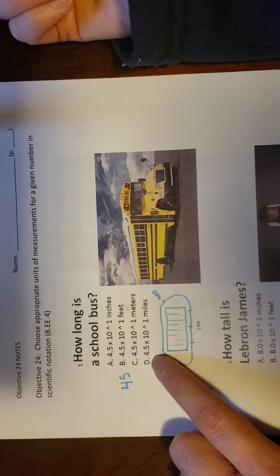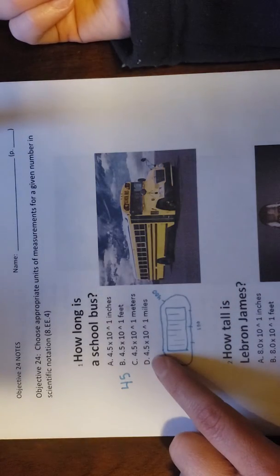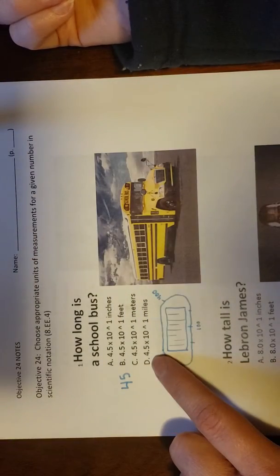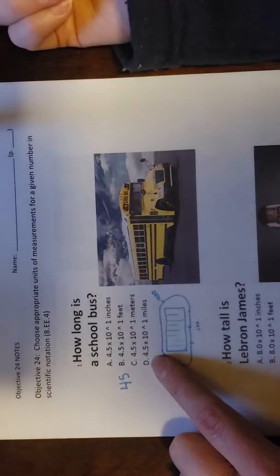And then 45 miles. Obviously, that's an incorrect response. 45 miles would maybe be the distance you would travel on a school bus, not the length of a school bus. So the way that these are provided to you, typically 2 of them are meant to be ridiculous, and then you'd have to use a little bit more discernment for the last 2 options.